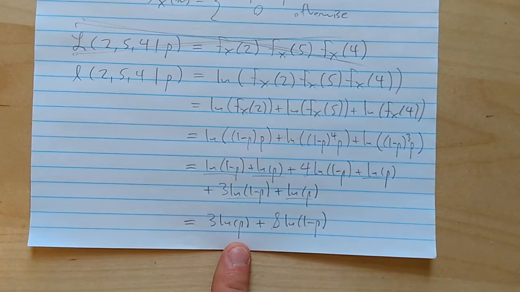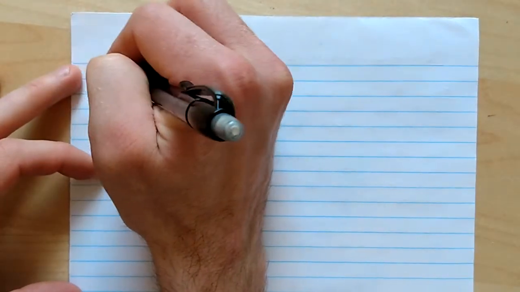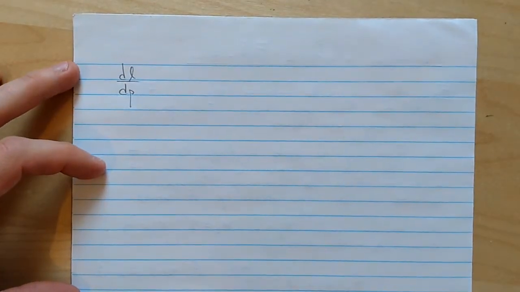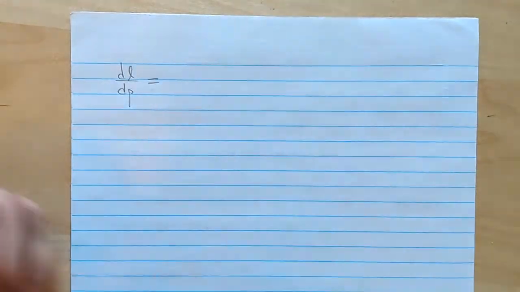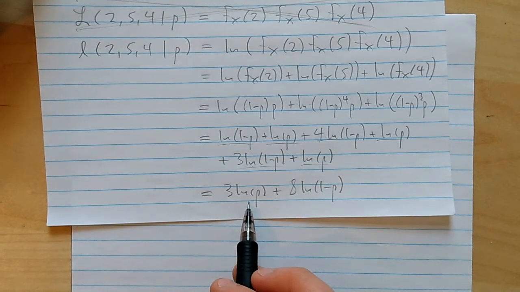Now this is going to be pretty easy to take the derivative of, so I'm going to do that. To find the maximum value here, I'm going to take the derivative. We started with this thing called L, which was a function of p, so I'm going to call the derivative dL by dp, using Leibniz notation. L is the function I'm finding the derivative of, and p is the variable I'm taking the derivative with respect to. And the function was 3 ln p plus 8 ln (1 minus p). So p is my variable here.